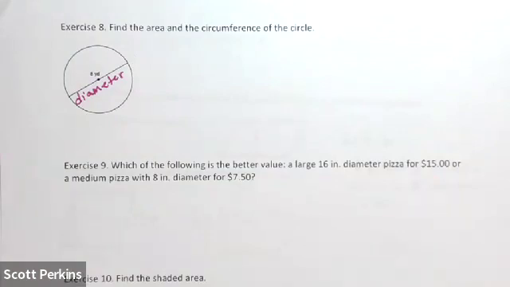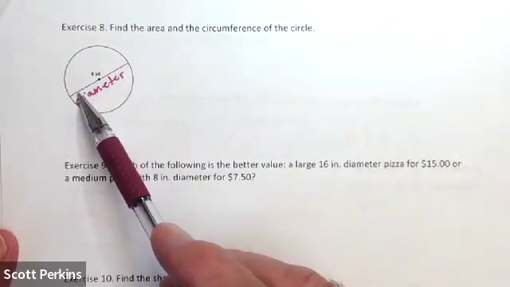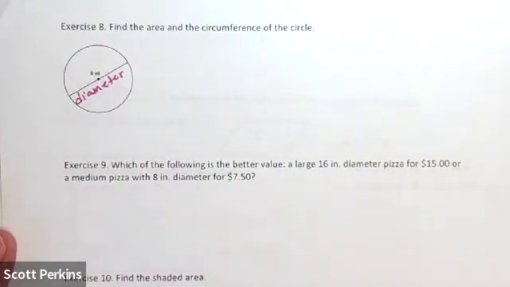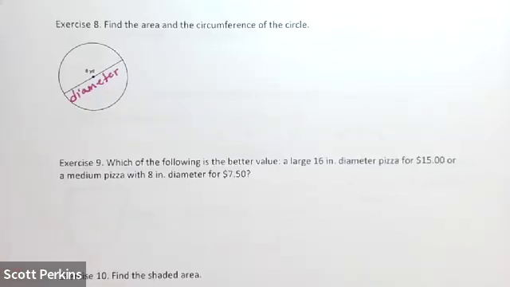So when you're plugging and chugging now into that circumference formula we just had, what's the radius of this circle going to be? 4. Okay, the diameter goes all the way across. That's what that line there is referring to. It's telling you you've been given the diameter, so the radius is going to be 4. I'll give you a little bit more time. Just wanted to make sure we were clear on that notation.